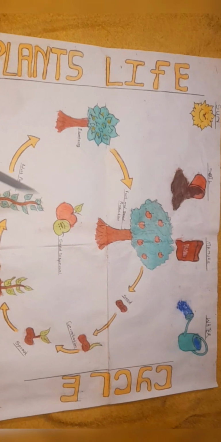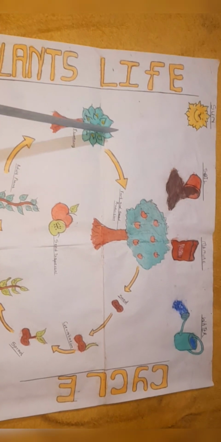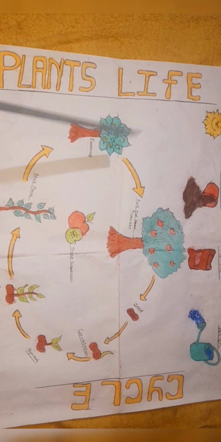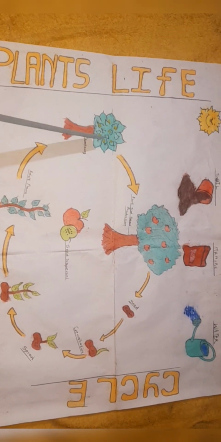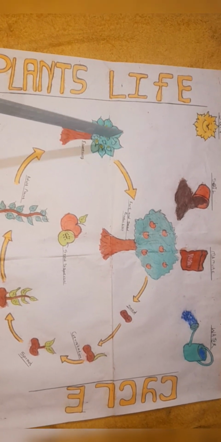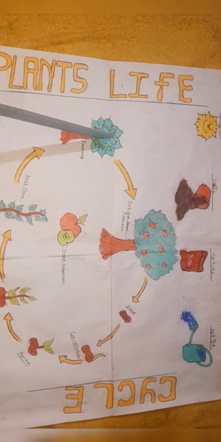Then something wonderful happens. It starts to grow flowers. Flowers are pretty to look at, but they also do something very important. They help the plant make seeds.